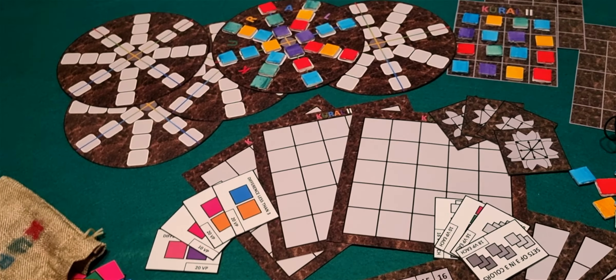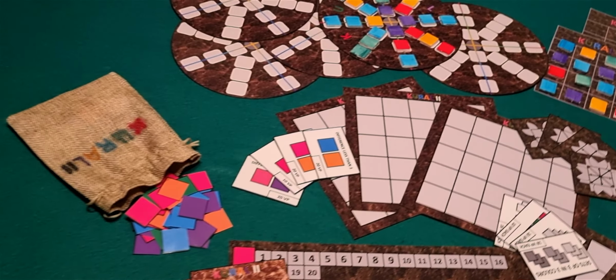Have fun with colors and patterns with 4 games in a box. Kural.